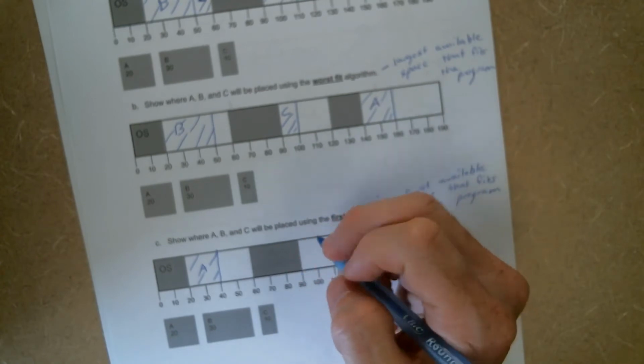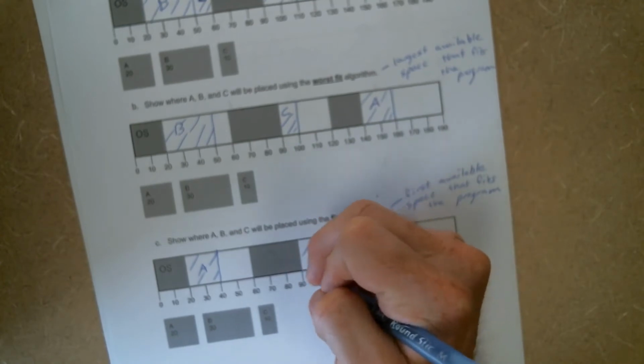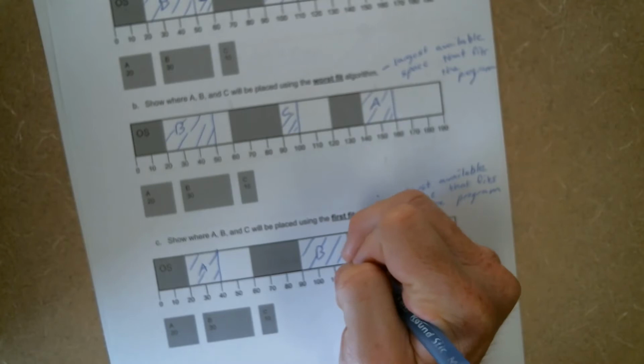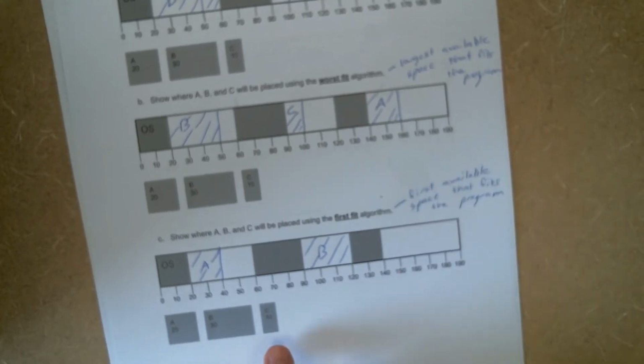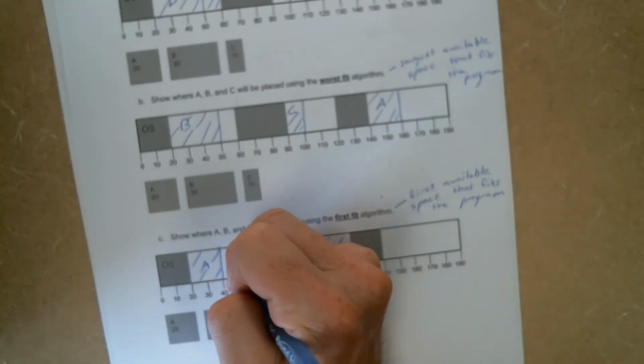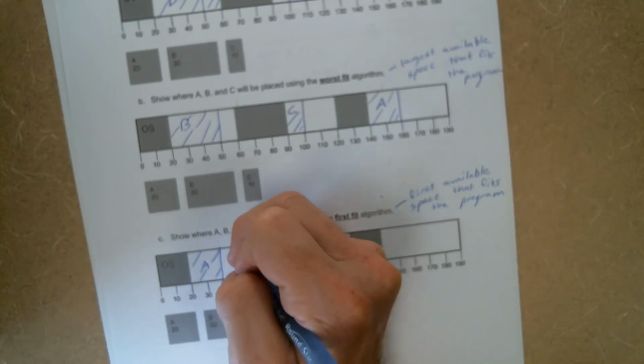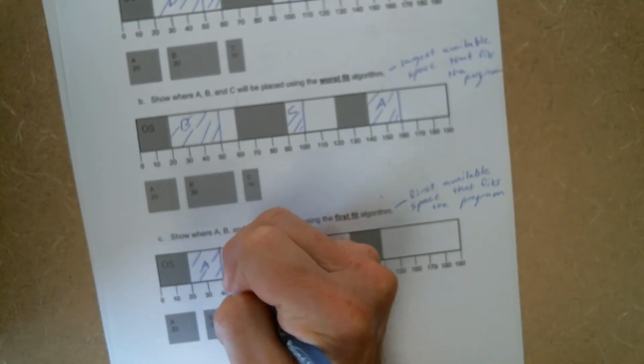All right. Then we get to B, which is size 30. Not enough room to put it there, but there is enough room to put it in here. It'll actually fit perfectly. So we'll put B in here, and that'll use up all 30. And then C is only 10, so we have room for C right here. Again, that's the first available space. So C would just go right next to A in there.